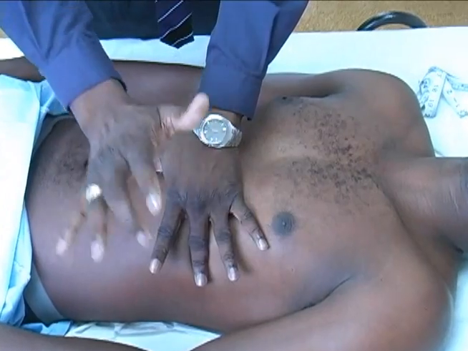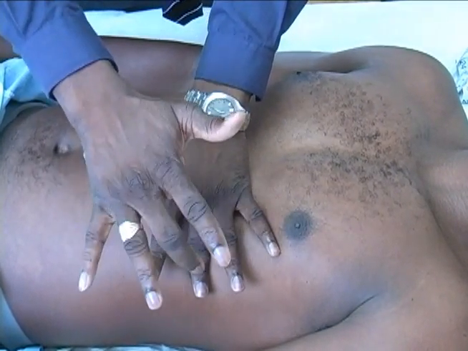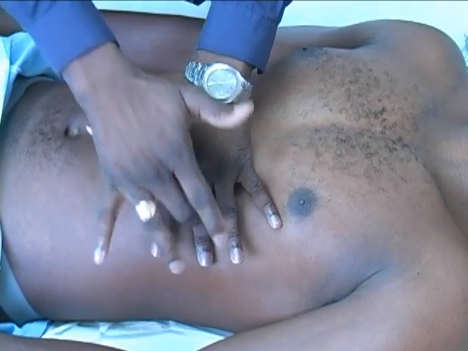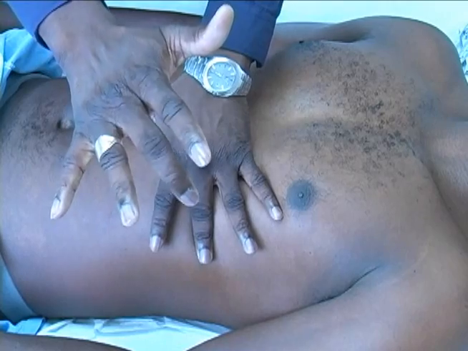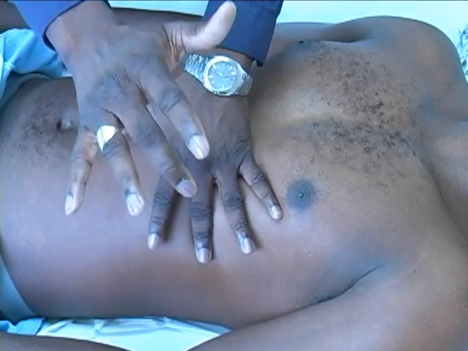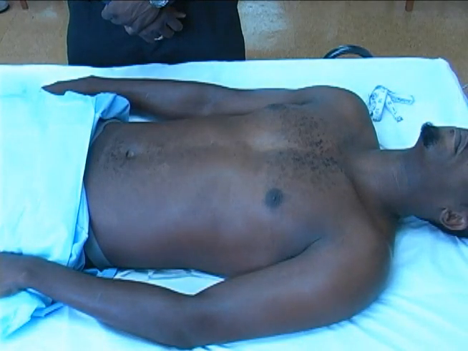Ask the patient to take a deep breath in while continuing to percuss. This should remain tympanic during this time. If the sound changed from tympany to dullness, this indicates splenomegaly. The above percussion technique can also be done with the patient in the right lateral decubitus position.